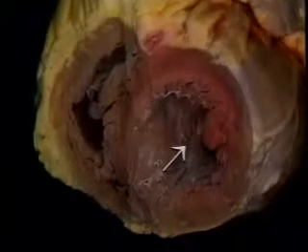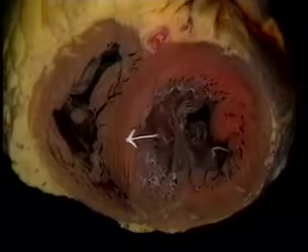Here's the left ventricle in cross-section. Here's the right ventricle. The interventricular septum is curved. The left ventricle has a much thicker wall than the right, and it's circular in cross-section, while the right ventricle is C-shaped. Here, we're looking backward into the mitral valve.